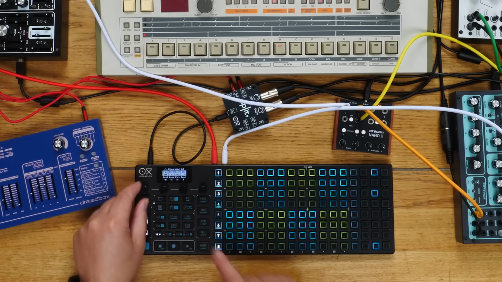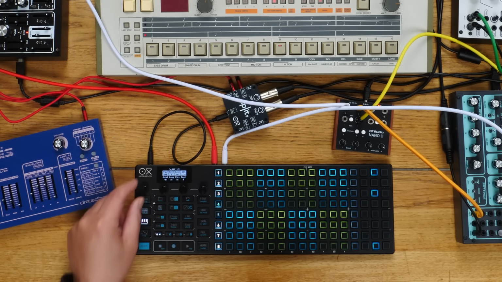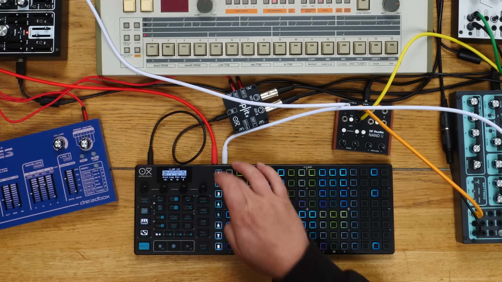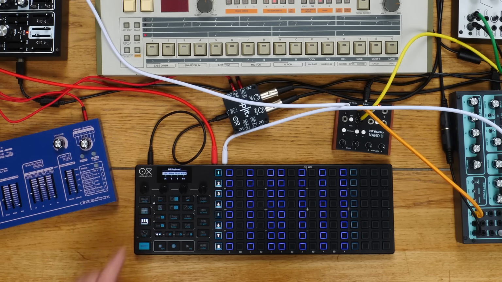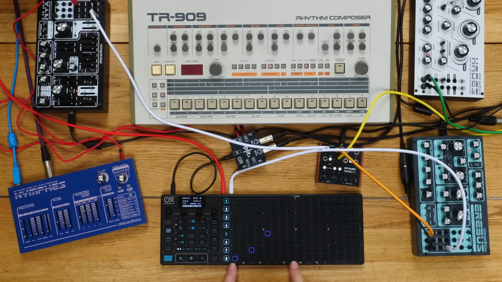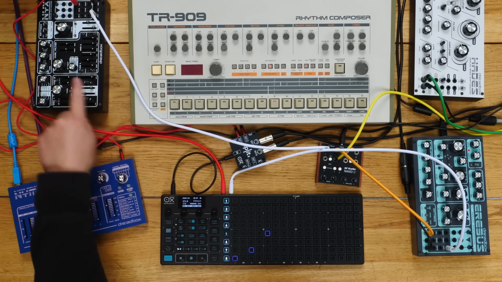And obviously these knobs are contextual. It depends on what you're looking at. I'll just turn that off, otherwise that'll confuse me. Turn the keyboard preview off, turn the arpeggiator off. So this is back to just looking at a very simple pattern. On pattern 1, that's playing the Nix.